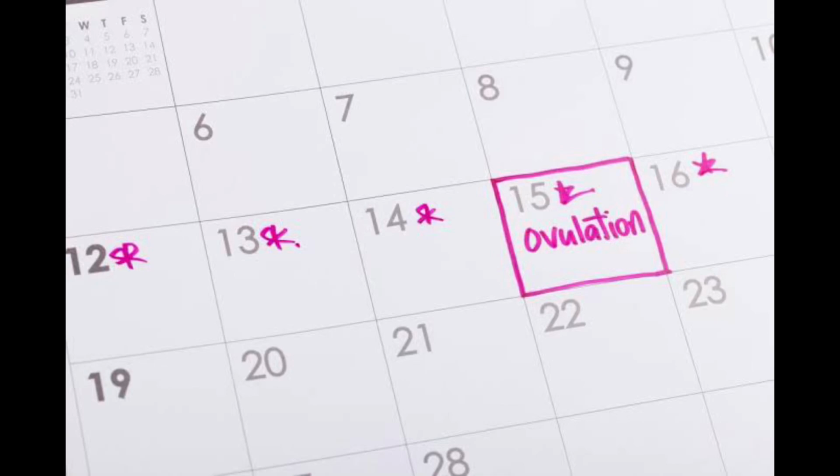When trying to conceive, it can be helpful to know when ovulation occurs and when a person is most fertile. Some people may wish to track their fertile window to avoid pregnancy. Others track to know when they are fertile.